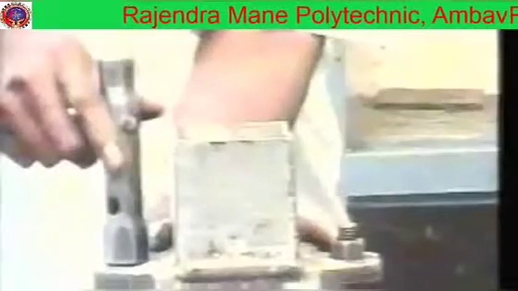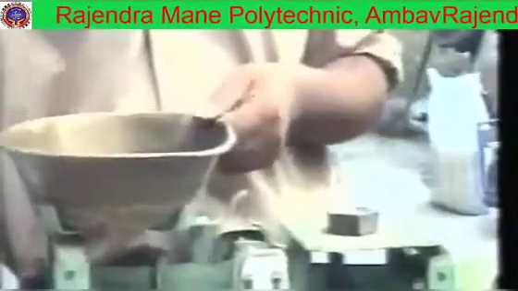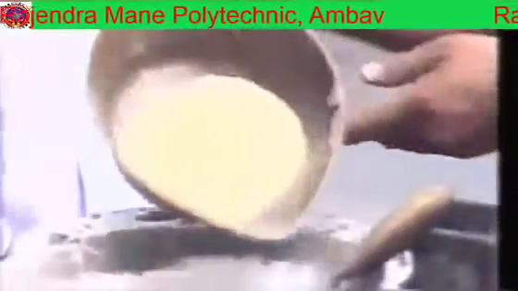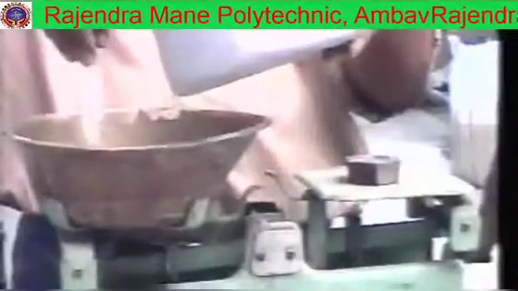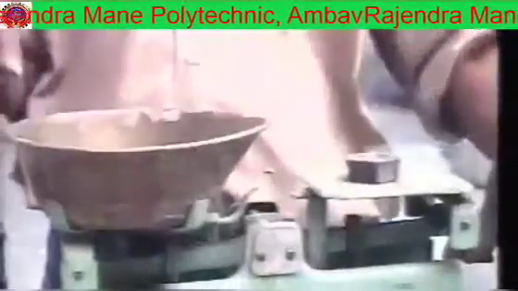Now, place the sample of cement, 200 grams, into the mixing dish. Take 600 grams of sand, duly mixing sands of grade 1, grade 2, grade 3 in equal proportion. A total of 600 grams of sand is taken. That is the proportion of 1:3 by weight.